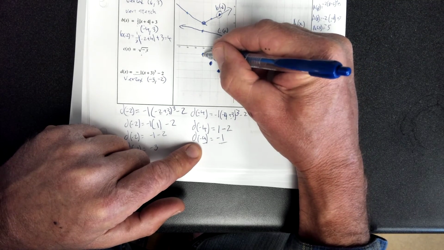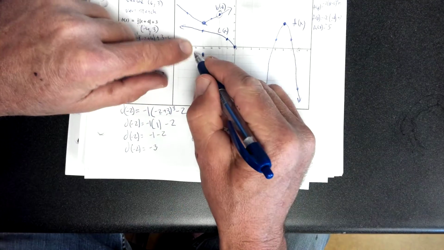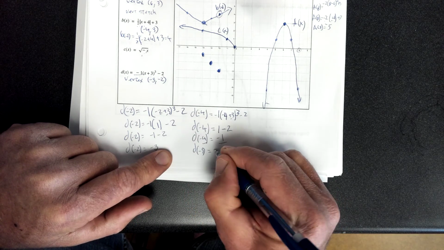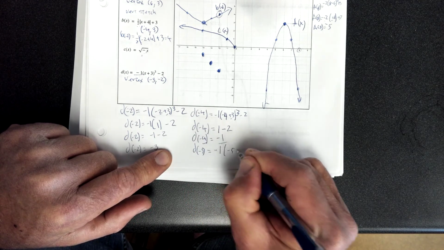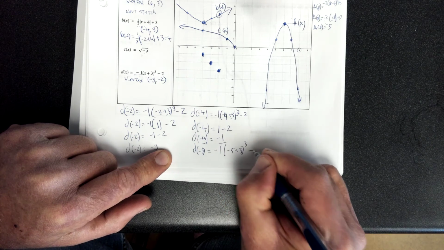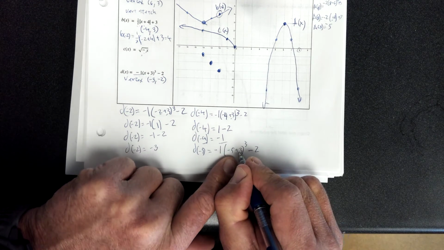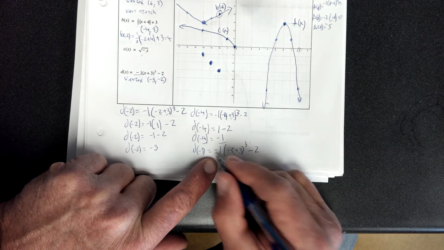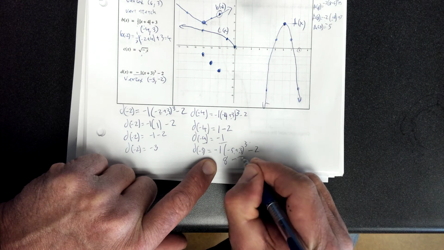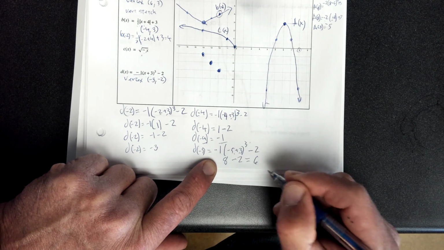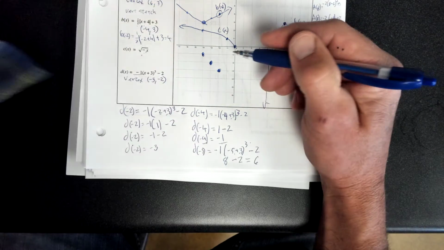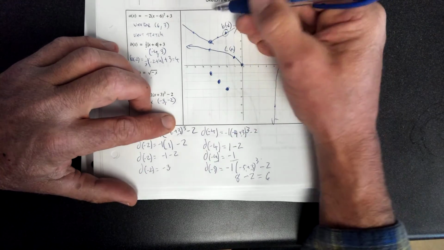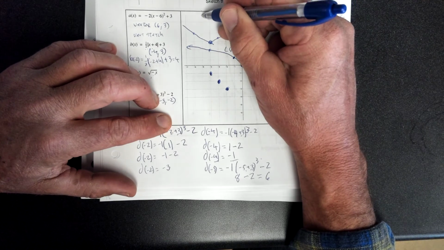So that's that point right there. Now I'm going to plug in -5. -5 plus 3 is -2, cubed is -8, times -1 is +8, minus 2 equals +6. So as I move up here, I plugged in -5 and I got out +6. So that's that point right there.